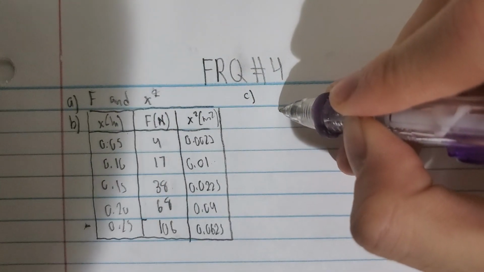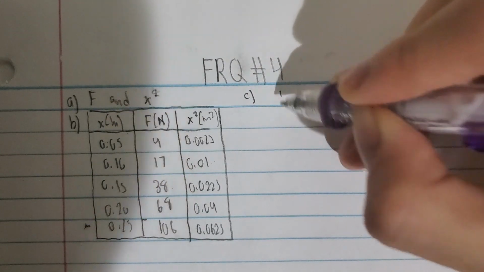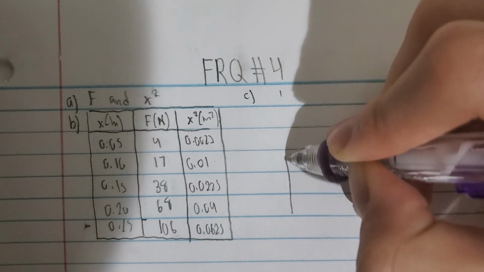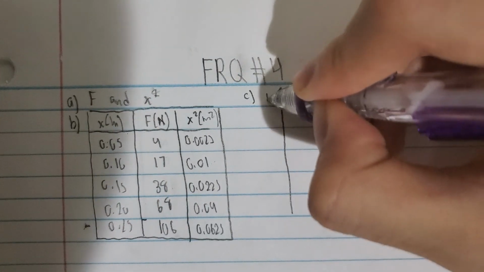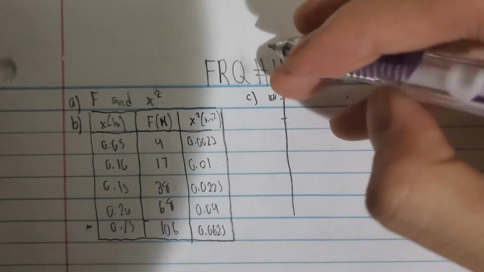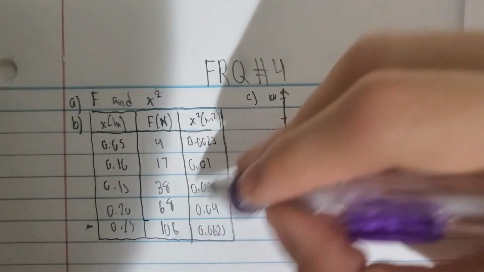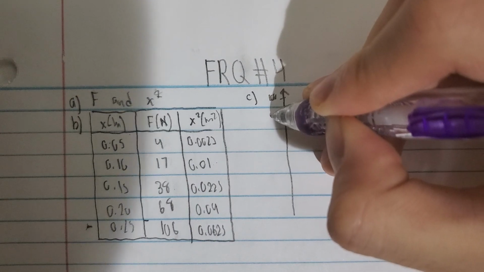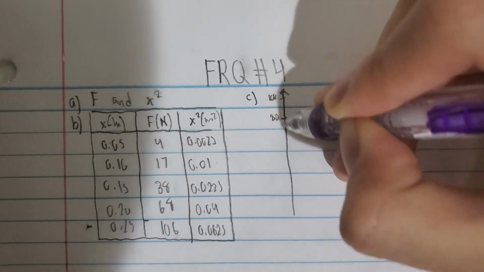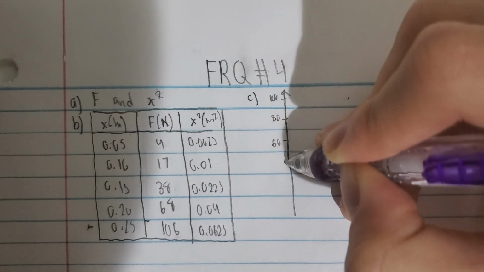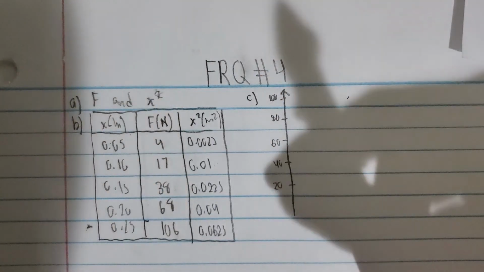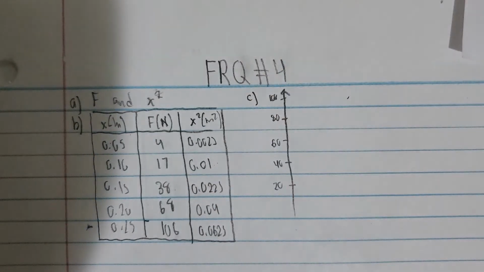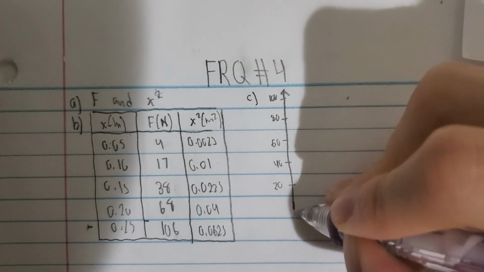So let's see, since it goes up to 106, I'll put 100 right there, then 80, 60, 40, 20, and this leaves 0 right here.